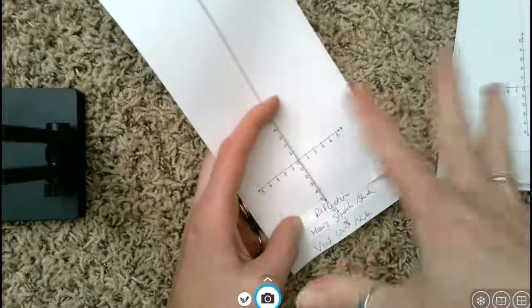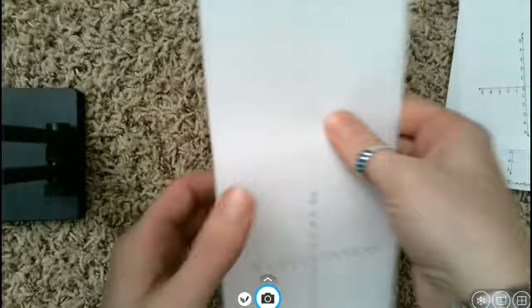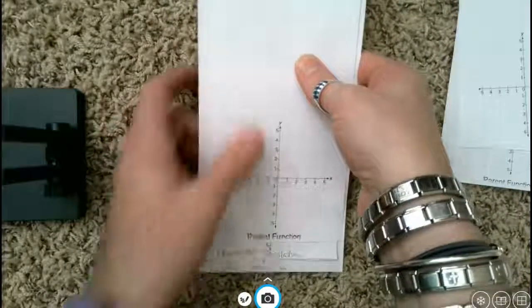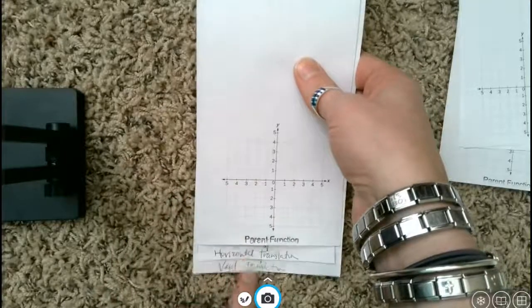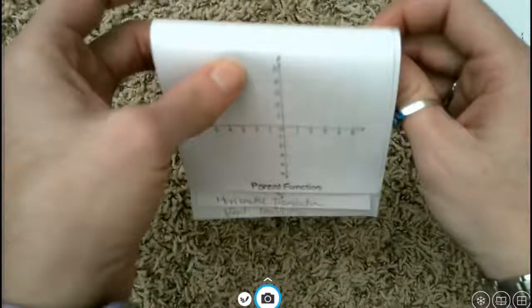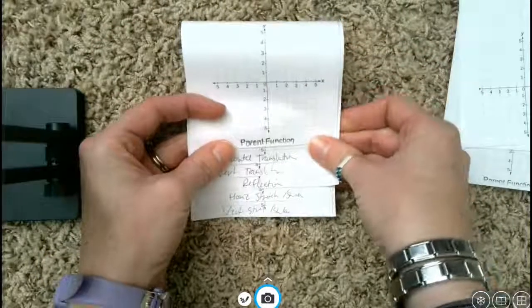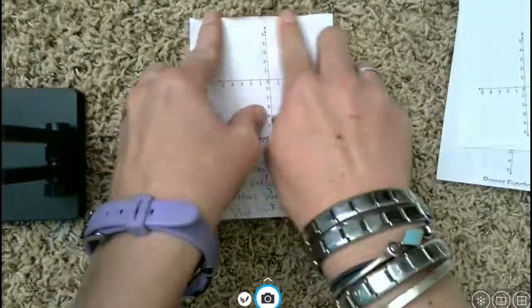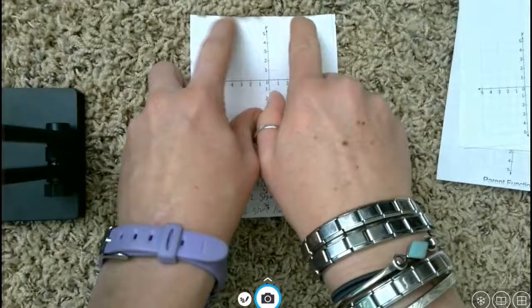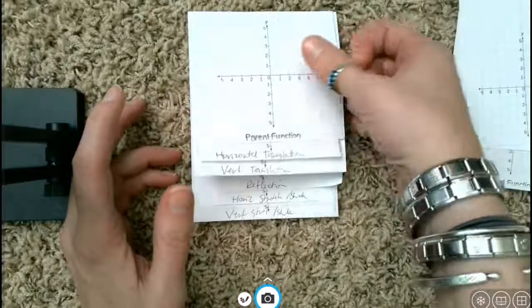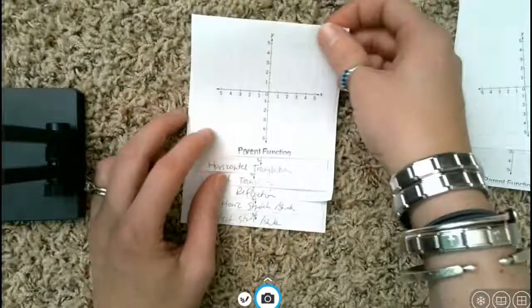Okay, so once that's done on both of these sets, here's how we fold to make a little flip book. Okay, so I see I start with my parent function, and I leave it so I can see all of the titles that I'm looking at. So then I just fold this under so I can see all of them. So my next little thing, I would see reflection. I'm going to go ahead and crease that, and what you should do is put like one little staple, maybe two staples in here. If you don't have a stapler, that's fine. Just come find me and we can do that when you're back on campus.